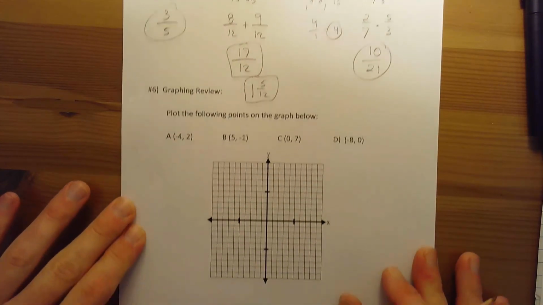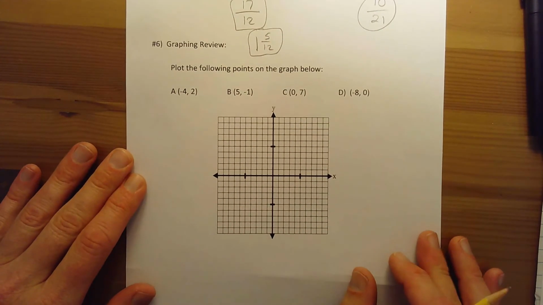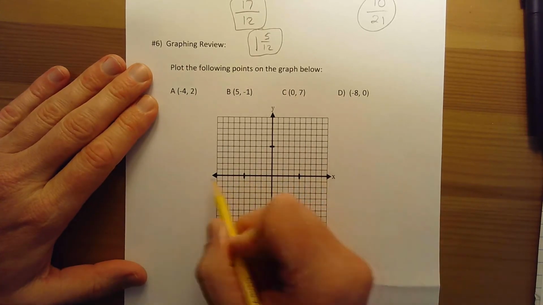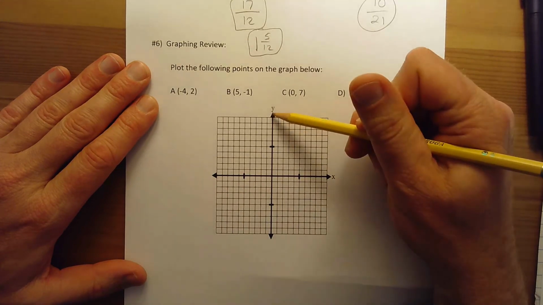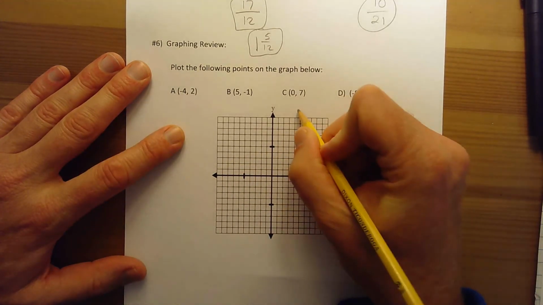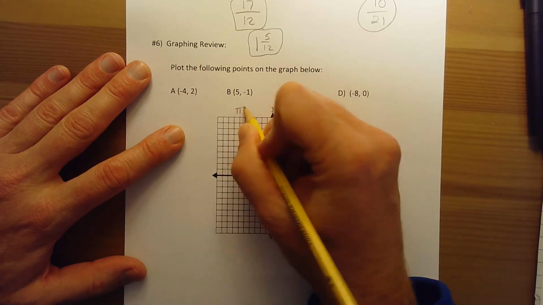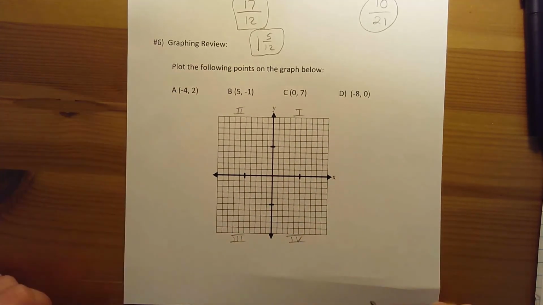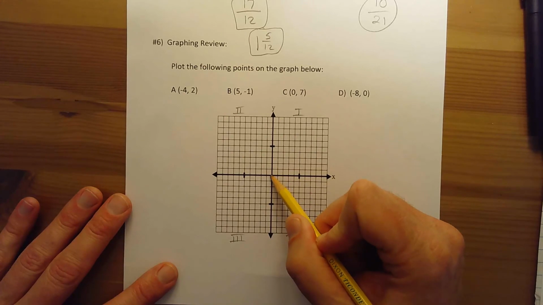Okay, lastly, this is what we've covered the last week or so. You're going to do a lot of graphing in Algebra 1. So you'll be graphing lines, some parabolas, maybe some other shapes. But I want to make sure you can go into Algebra 1 at least knowing how to plot points. So remember, this is called the x-axis here. This is called the y-axis. This is what we call quadrant 1, quadrant 2, quadrant 3, and quadrant 4. This right here we call the origin.